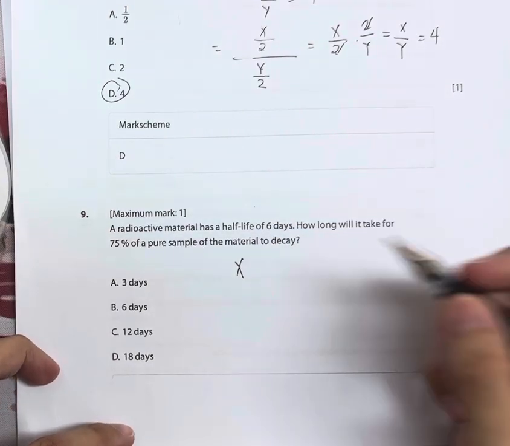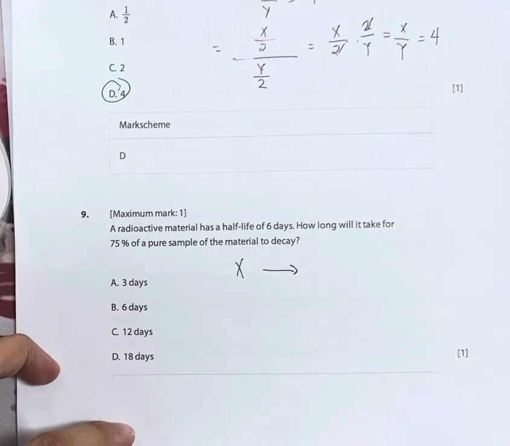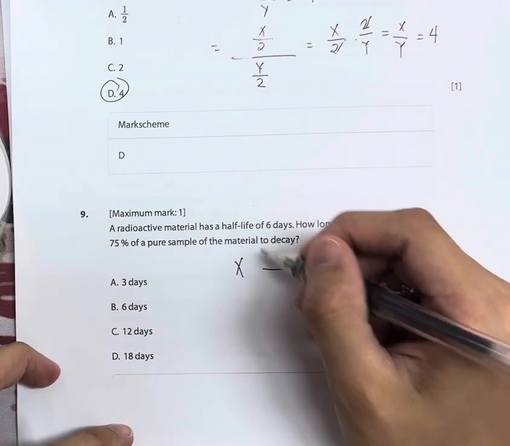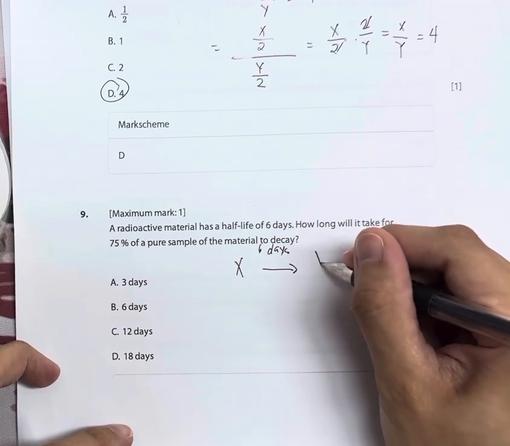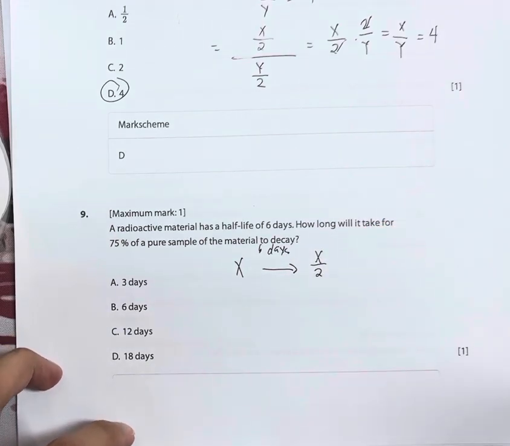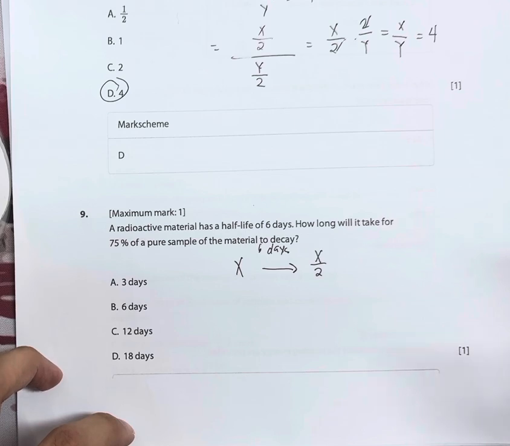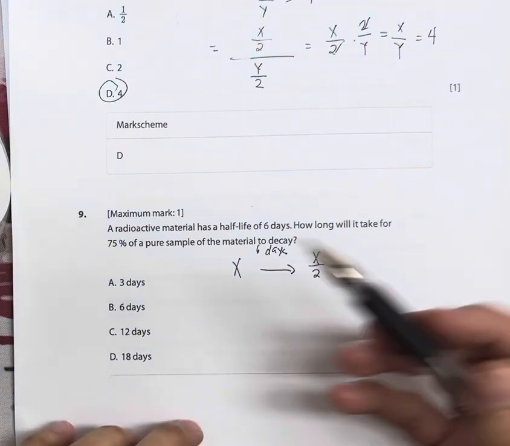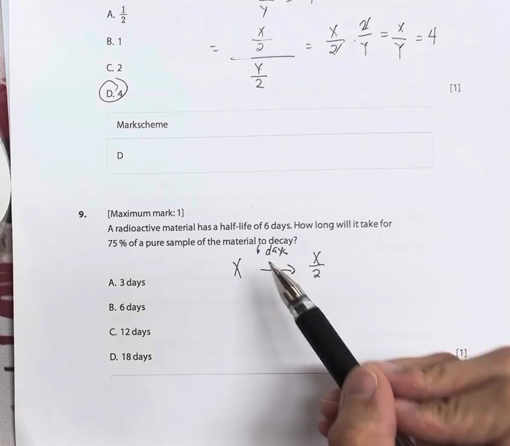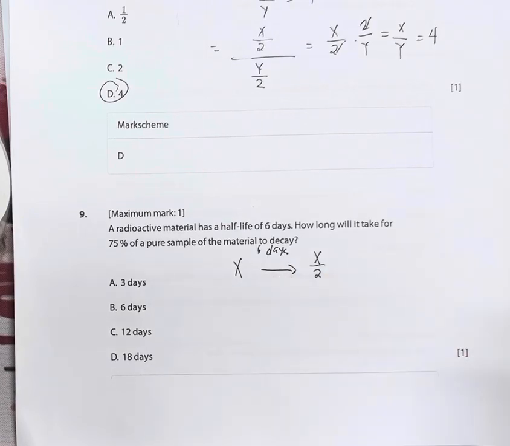And I know that when it undergoes a half-life, which takes up a period of 6 days, that is now going to be expressed as X over 2. Because again, recall what half-life is. You're taking the time it takes for the material to decay in half. And the problem is telling us that it will take 6 days for this to happen.